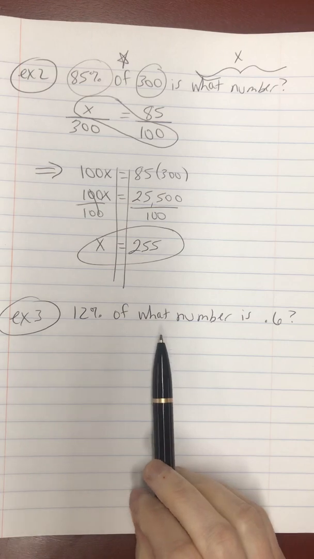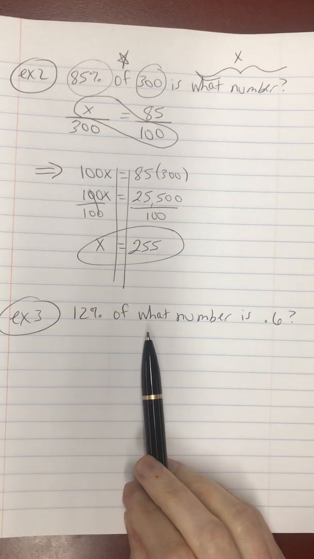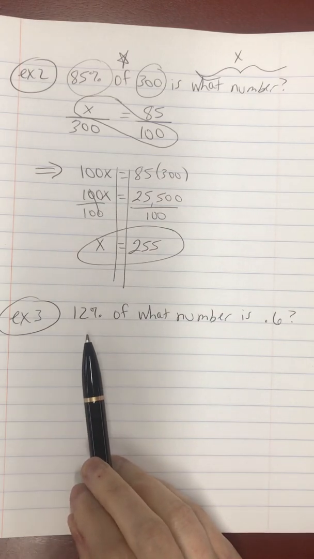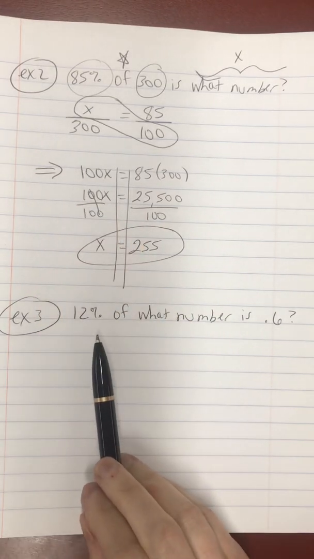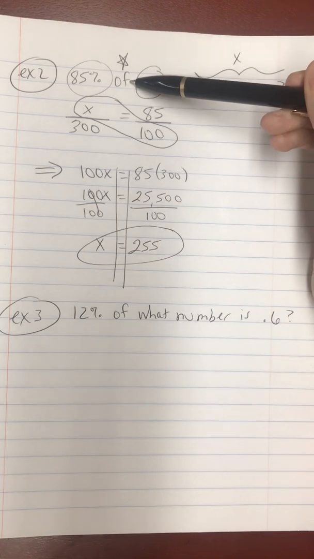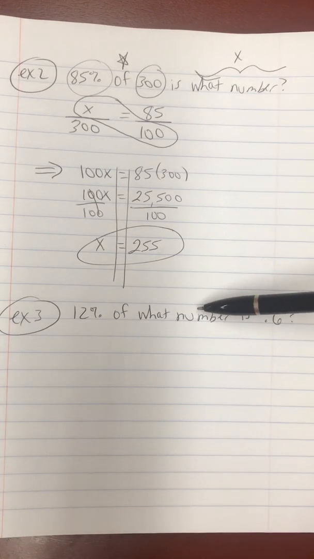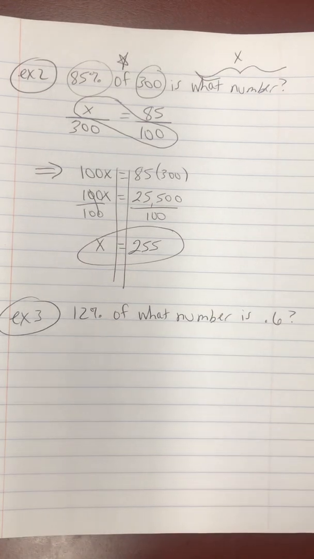But you might be thinking, didn't we just do an example exactly like that? We started off with a percent, and kind of, we did. We started off with a percent, but look what happens after that. In our previous example, it said of and then a number. This one says of what number? So this one's actually going to be significantly different.